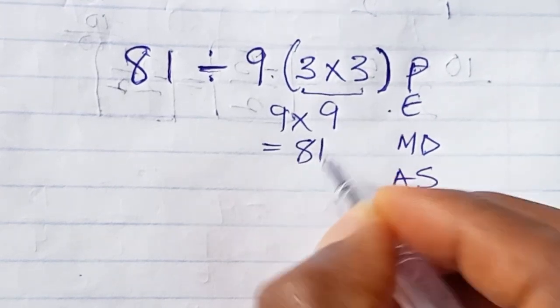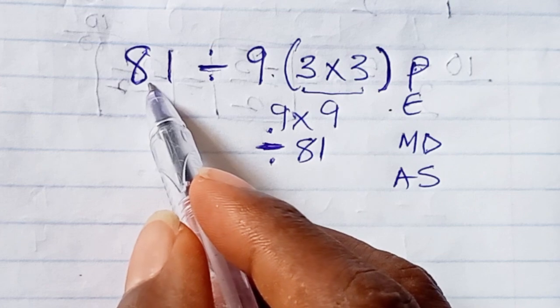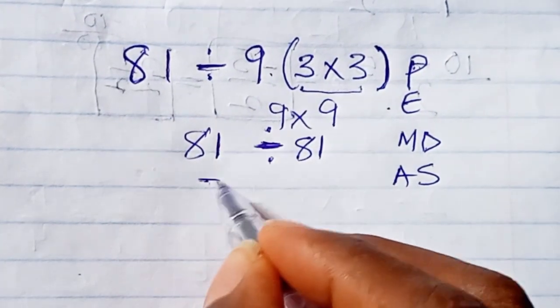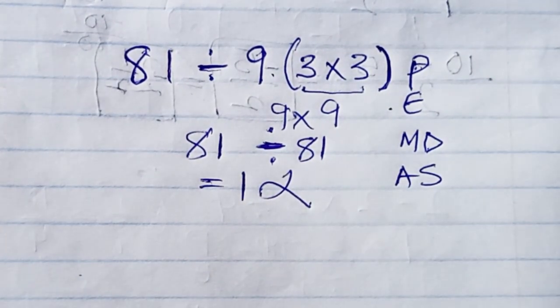81. So 81 divided by this 81 is equal to what? 1. But this answer is not correct.